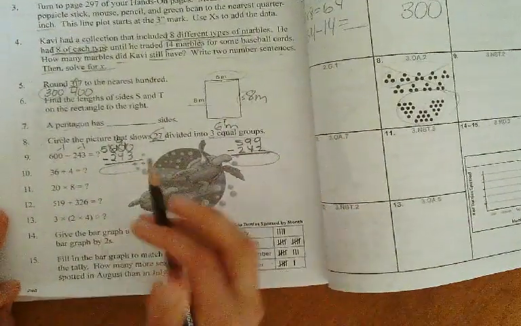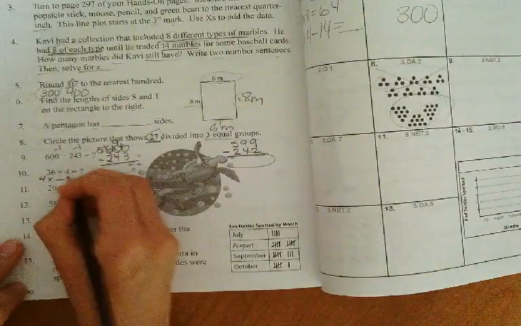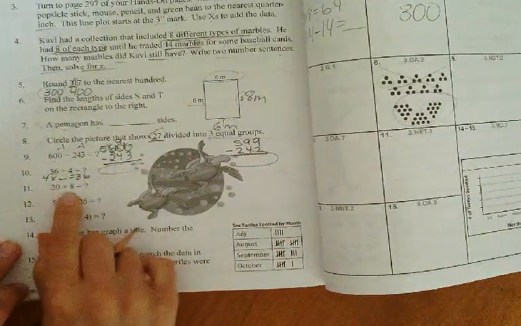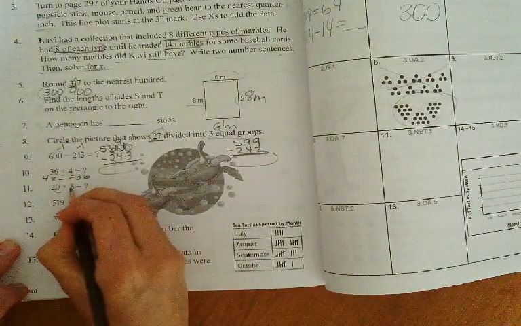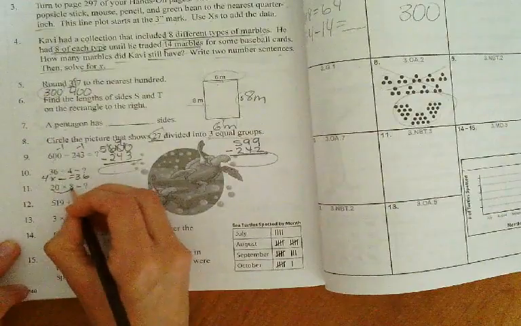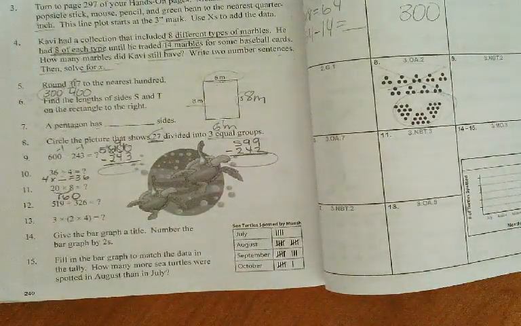10. It works. 36 divided by 4, or you could say 4 times something equals 36. 11. 20 times 8. 2 times 8. I get that answer. Add a 0. 8 times 2 is 16. Add a 0 to make 160.